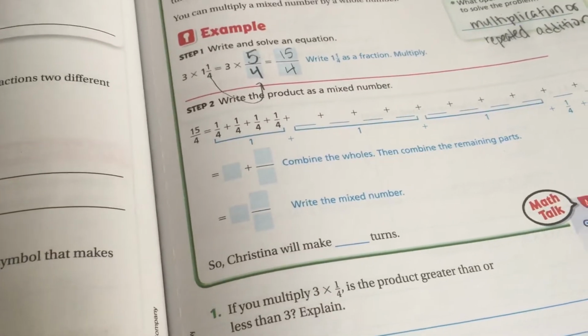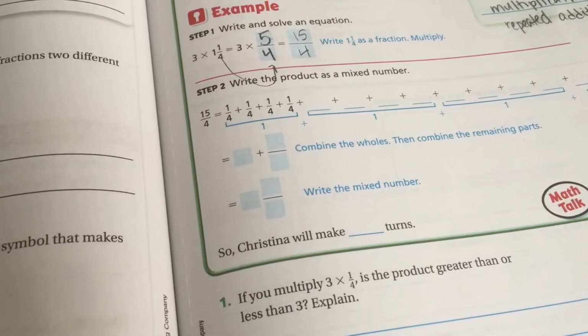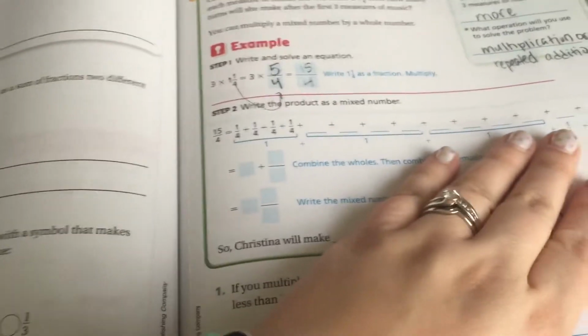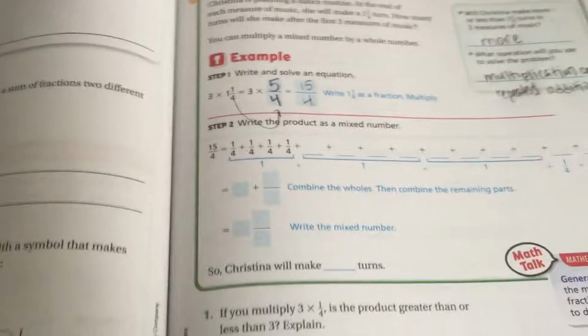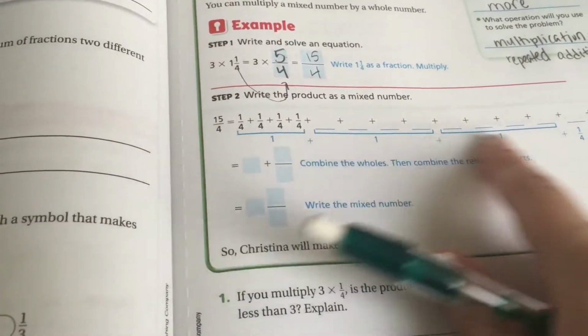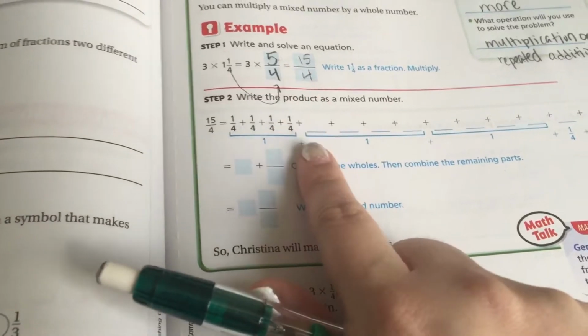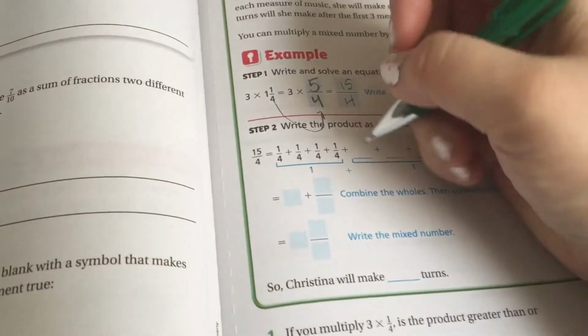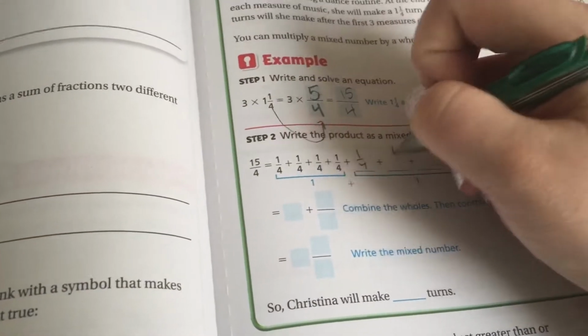So I will do it in the way that I have been showing you how to do it, which is division. But if you want to follow it, so you have all the blanks filled in the book, I'll do it that way first. So we have 15/4. So you're going to have to write 1/4 15 times. They do 4 of them for you. So you're going to do them 11 more times. So it's going to take a little while.